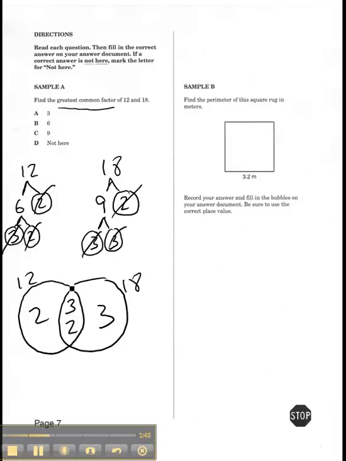And then I always want to check my work by looking at this circle, the 12 circle. If I multiply these 3 prime factors together, I should get 12. 2 times 3 is 6, times 2 is 12, so that checks out. And then check this circle for 18. Check the center. 3 times 2 is 6, and 6 times 3 is 18.